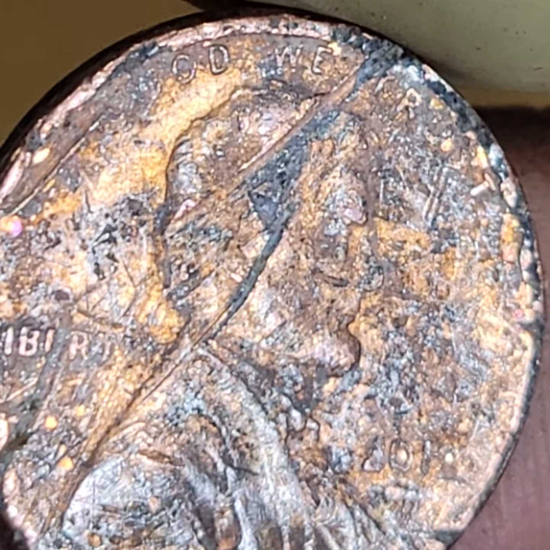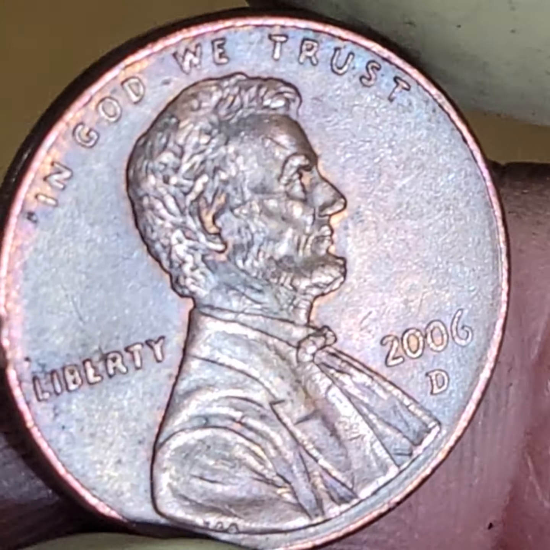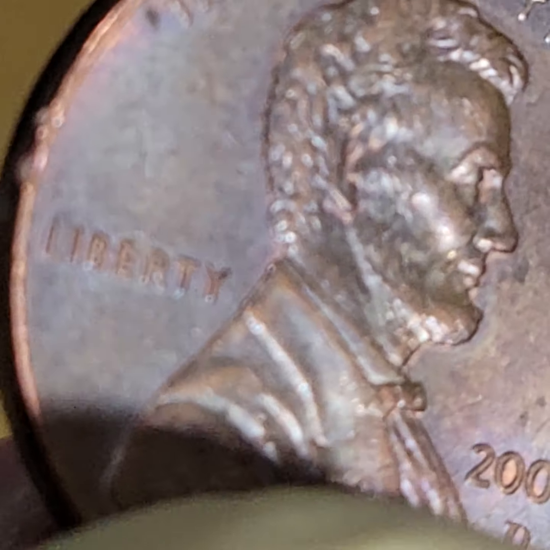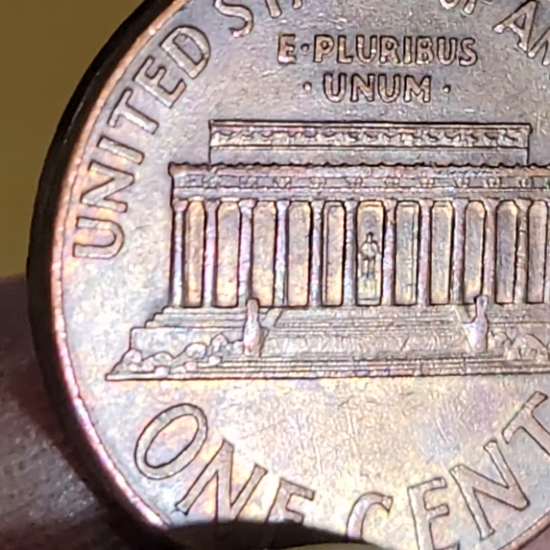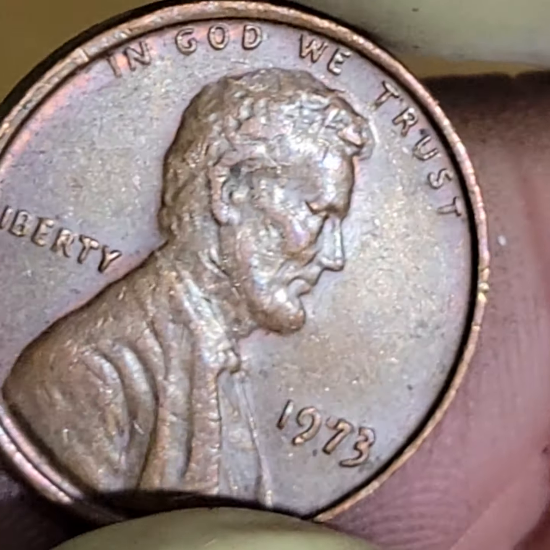I don't know about this stuff, man. I ain't keeping these. Cool looking, but I'm not keeping them. I think this is a copper. 73. I'm going to weigh that last one. $2.05.